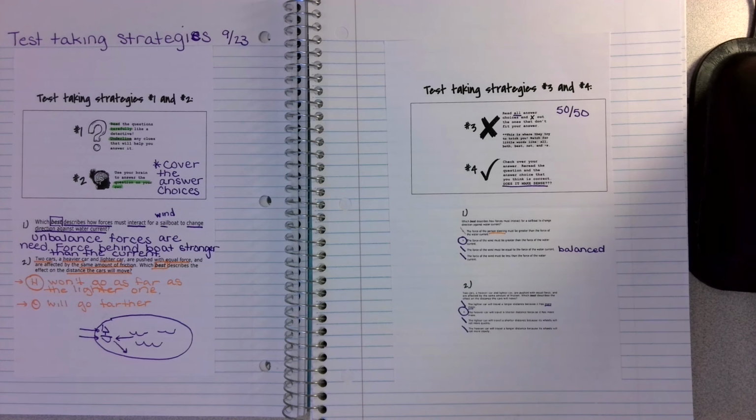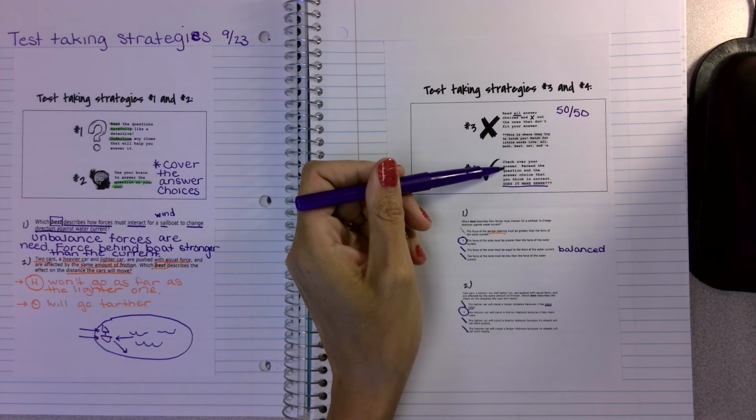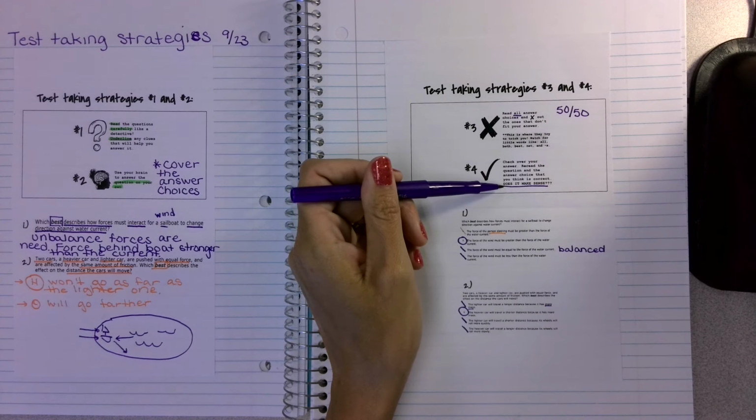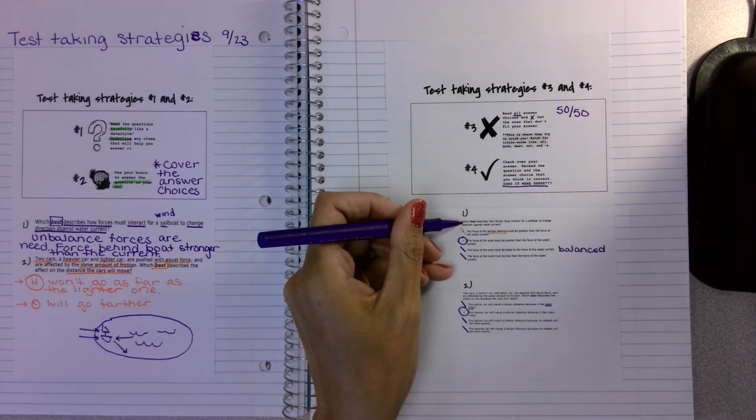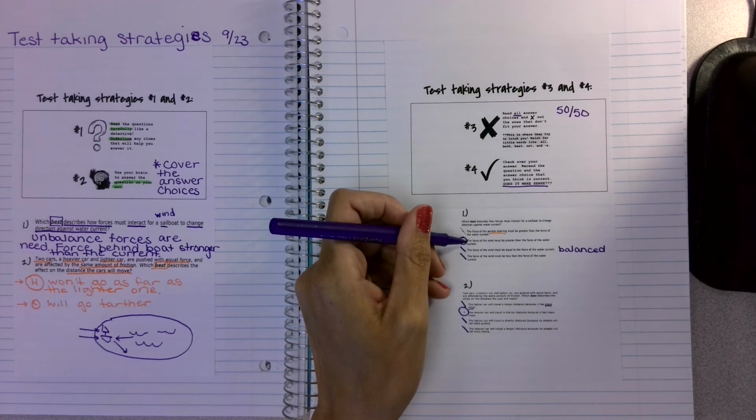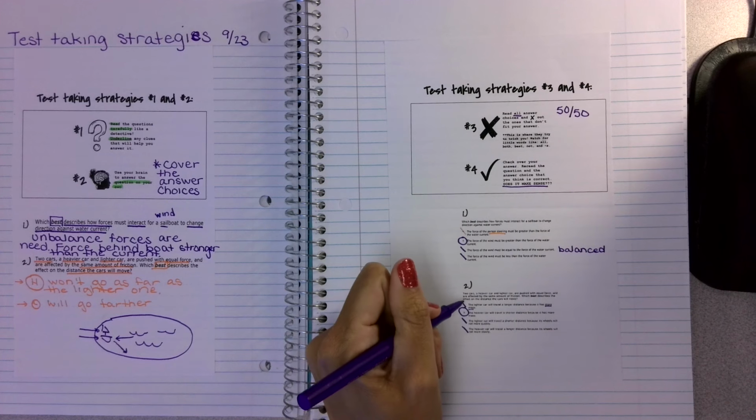Okay, so the last strategy is to check over your answer. Reread the question and the answer choice that you think is correct and make sure it makes sense. Which best describes how forces must interact for a sailboat to change direction against the water current? The force of the wind, which is what powers the sailboat, must be greater than the force of the water current. True, I still agree with that one.